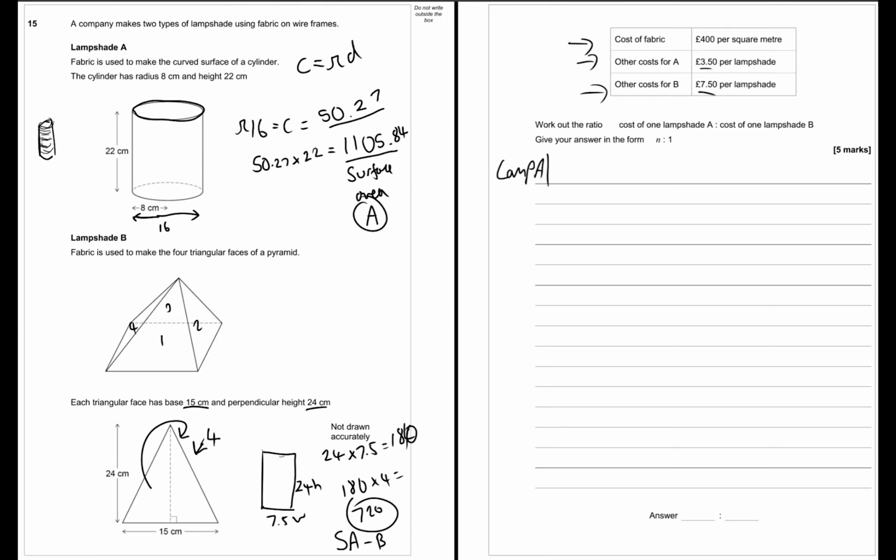So we know the area of the fabric is going to be what we worked out earlier. So it's going to be 1105.84 times by the cost per square metre. So we know it's times by 400. But what do we need to do? The price is given in square metres, but we're not working in that. We're working in centimetres squared, aren't we? So how do we convert square centimetres to square metres?